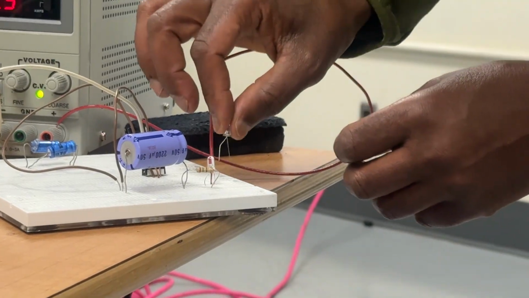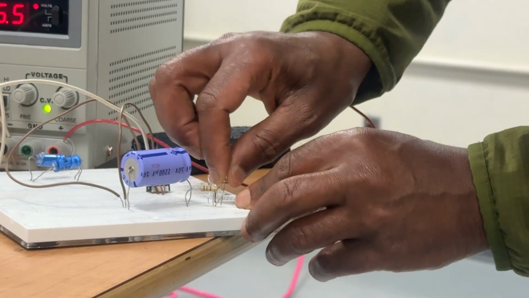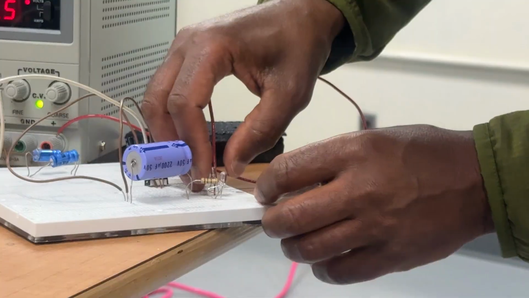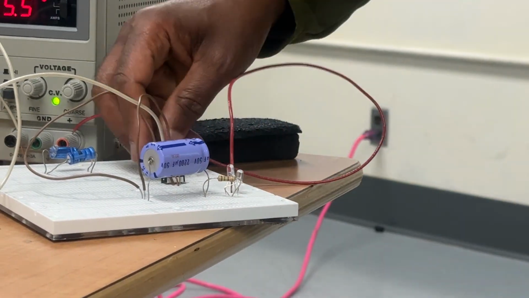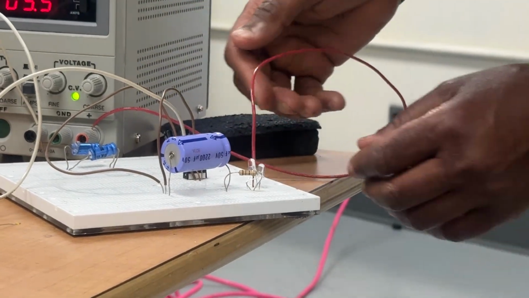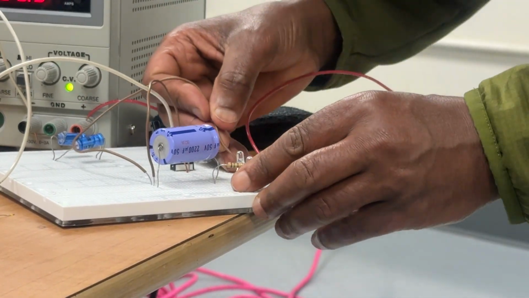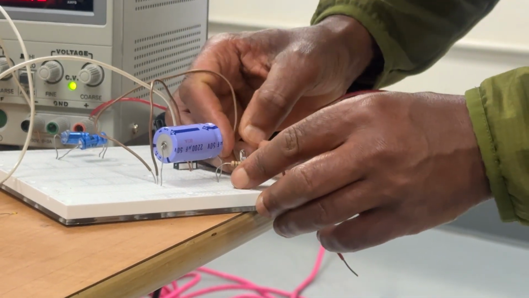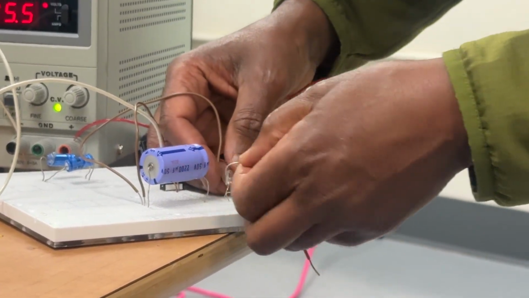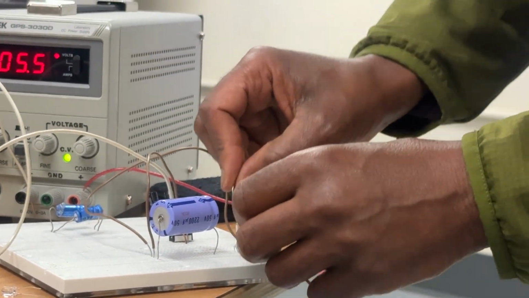So once it's charged, let's see if I turn the switch off. Okay, so let me disconnect this and then we connect it directly. More time to charge and discharge.